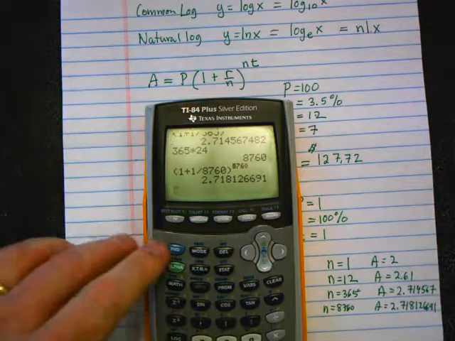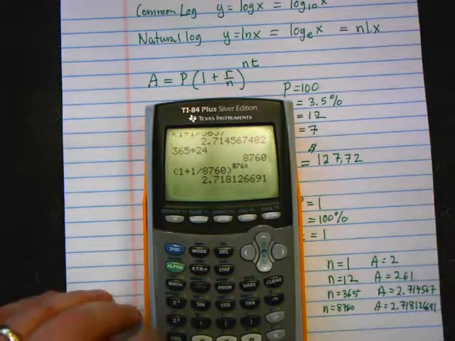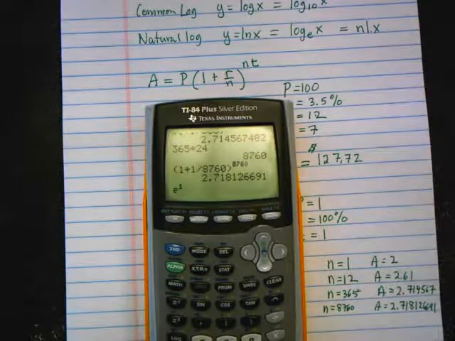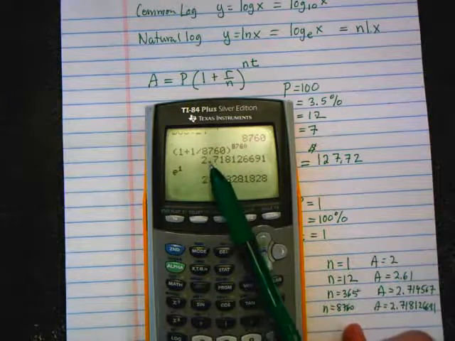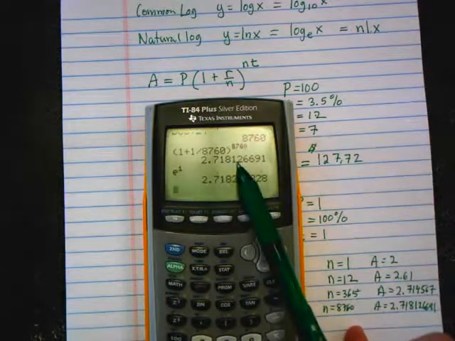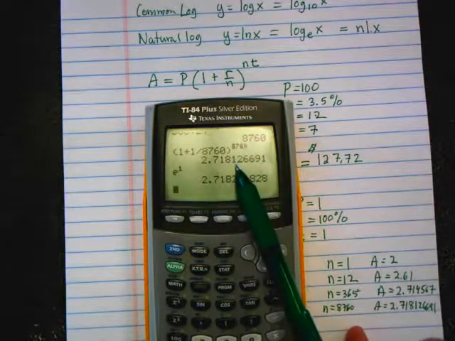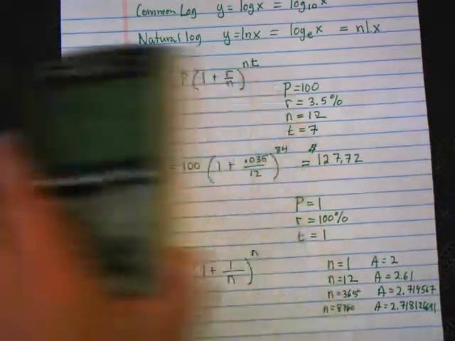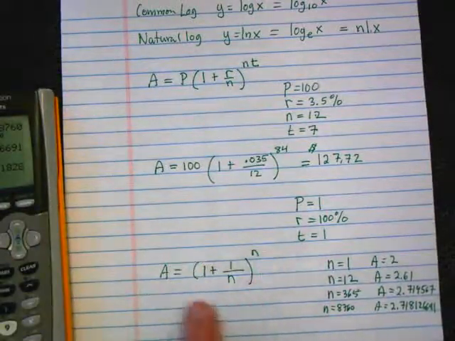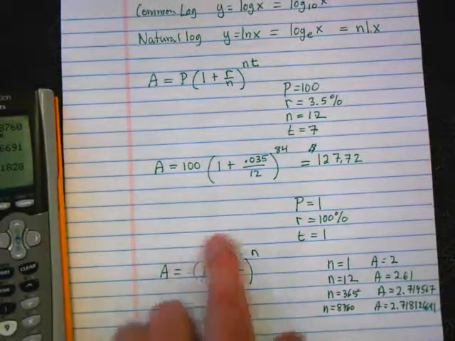They're getting close to E. If I go back to E to the 1, notice E to the 1 was 2.71828. Well, okay, I would need to get my money every second or every millisecond and so on. But that's what's happening. That's where E comes from. E is the horizontal asymptote for this function.